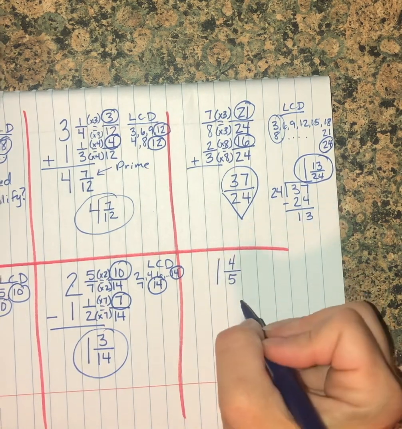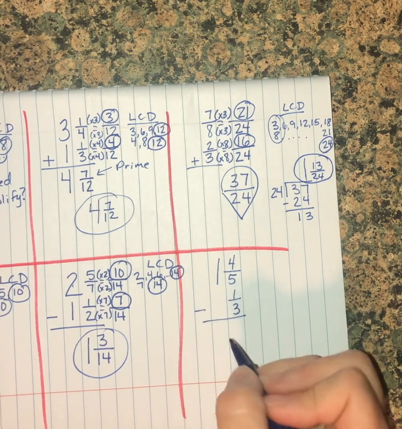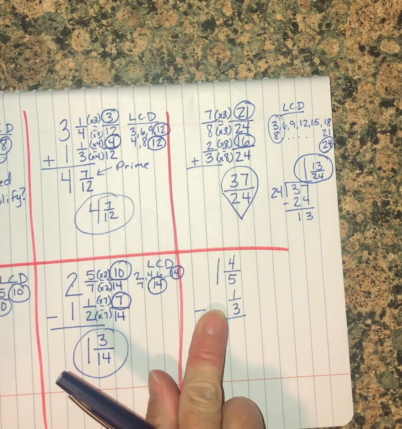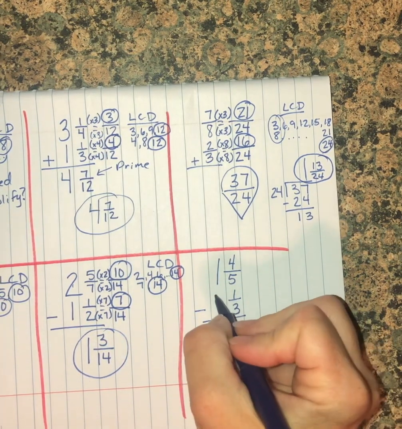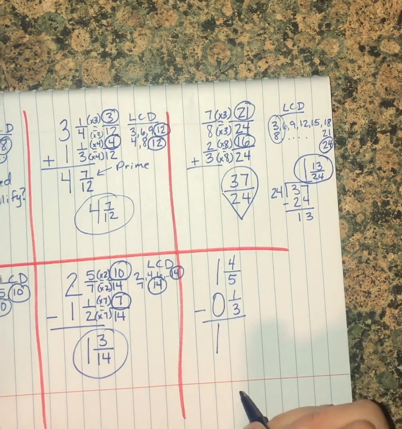I'm going to do 1 4/5 minus 1/3. Now I have a lot of kids ask me, well, what do I do if there's not a number there? Well, just pretend it's a 0. 1 minus 0 is 1. It's easy.